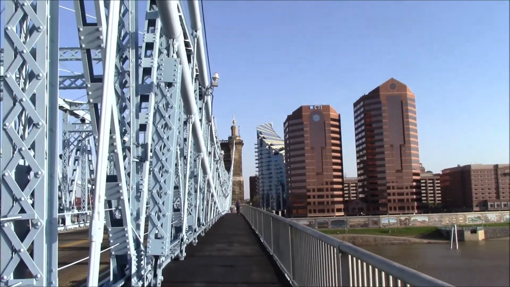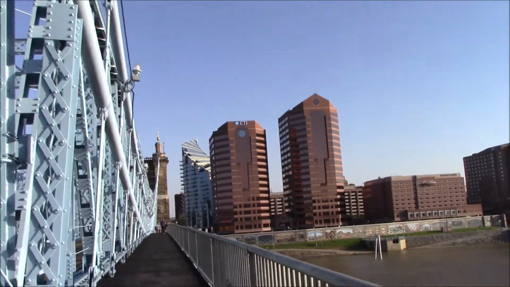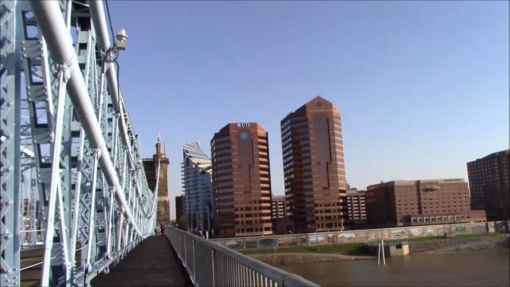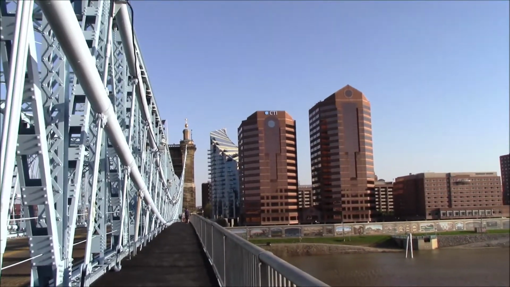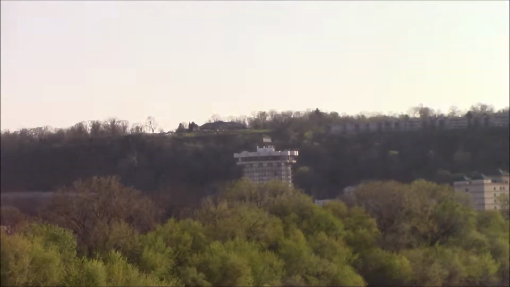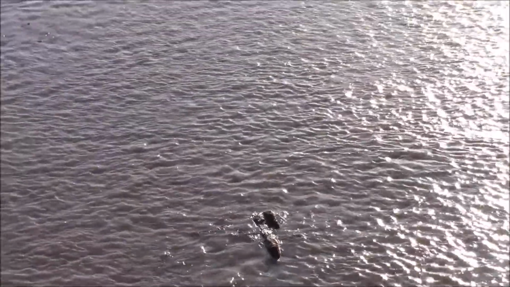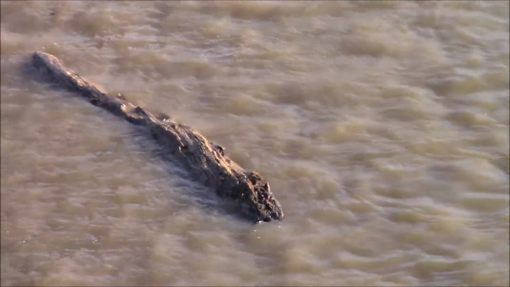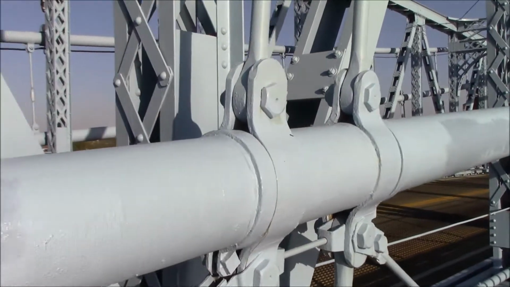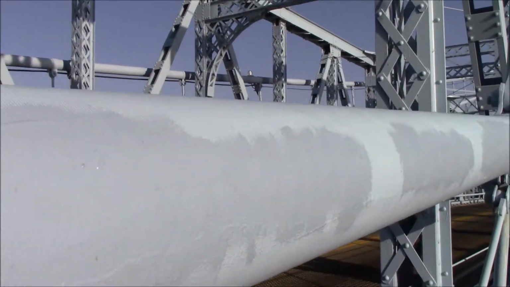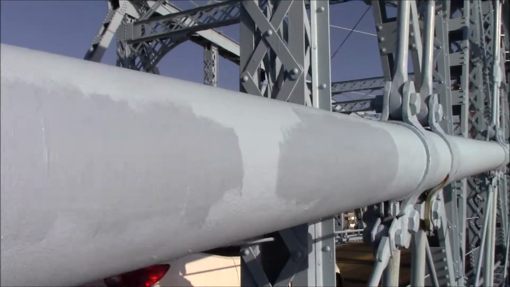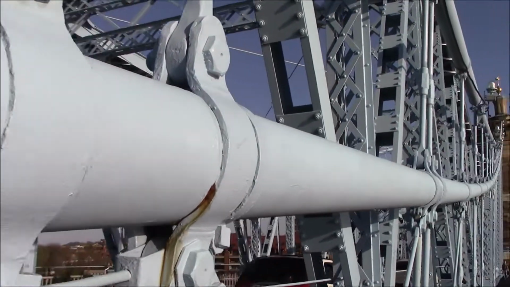So I'm heading across to Covington, Kentucky. This is like a mini city. You can see they have some mini skyscrapers. I think that building over there used to be a hotel. It's very interesting. There's a big thing of driftwood. Now this is a really big cable. It's thick. Thick with two C's.